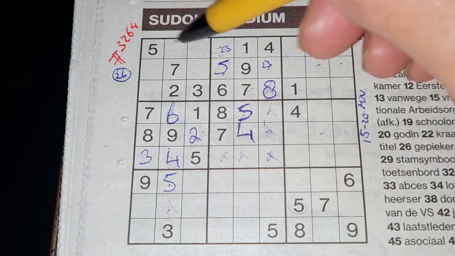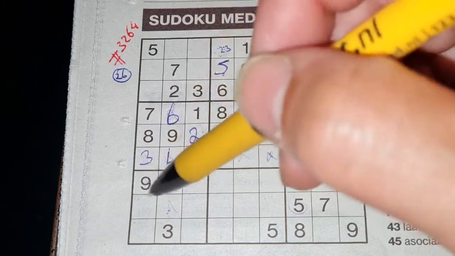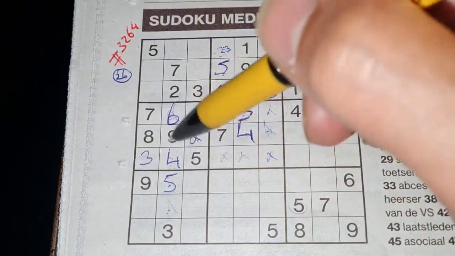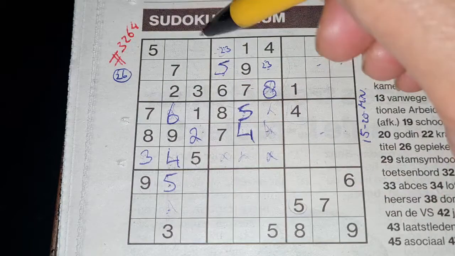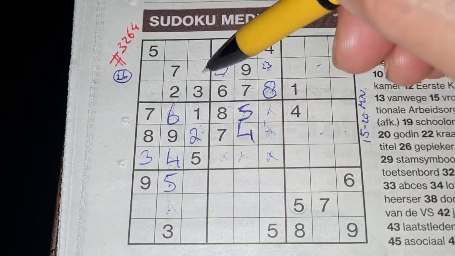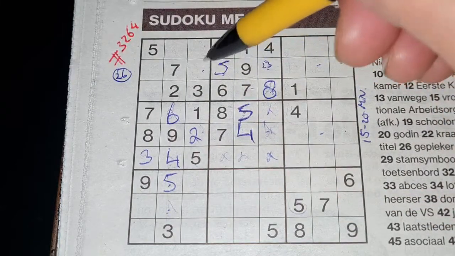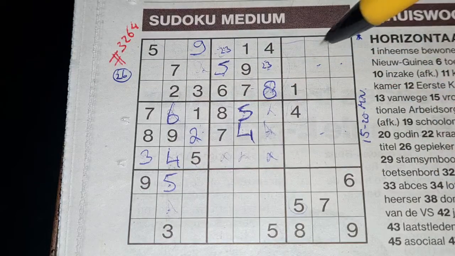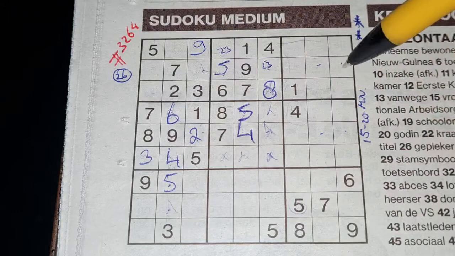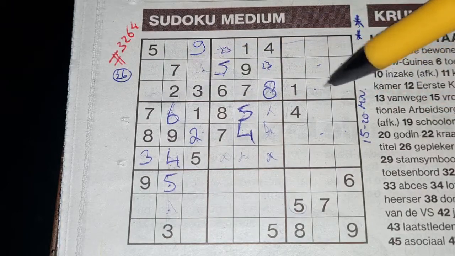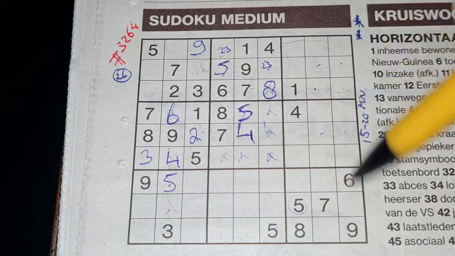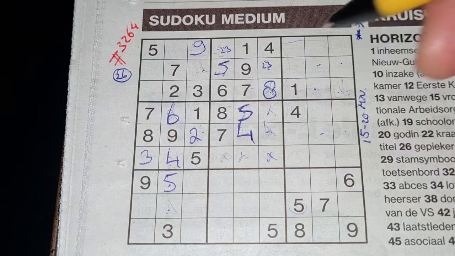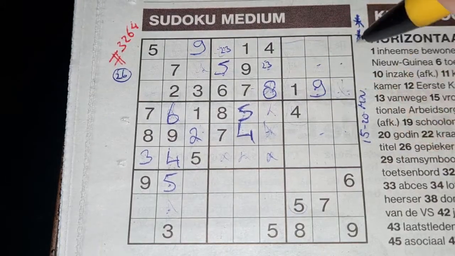How about the 9 in this column? The 9 in the second column. So the third column, the only two places for the 9 should be here or there. We see there 9, no 9 there, 9 should be there. 9 in this row, first row, 9 in the second row. So in the third row, the only two places for the 9 should be here or there. We see there 9, no 9 there, 9 should be there.